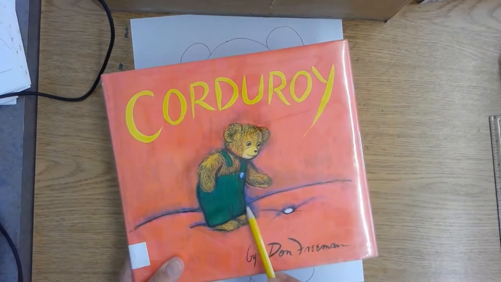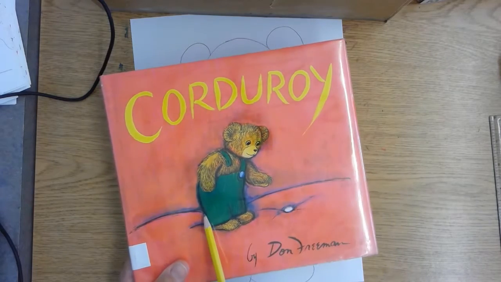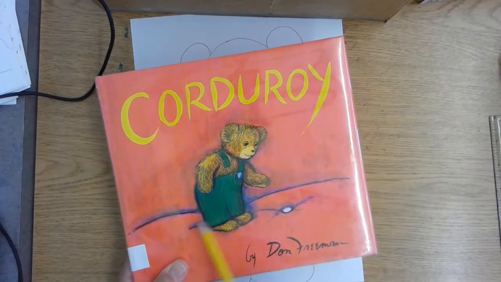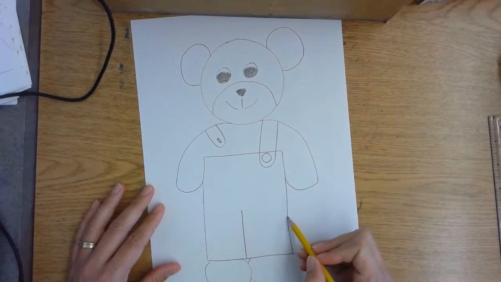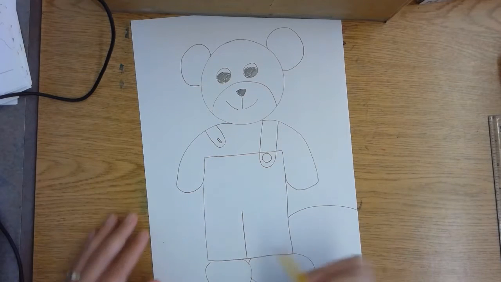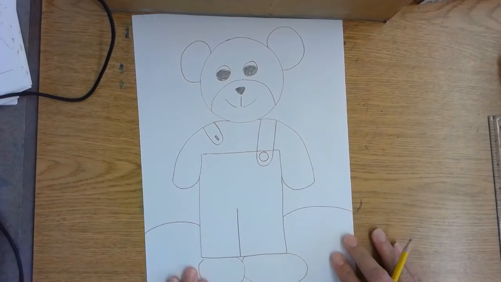So if you look, do you see how this curved line, it touches corduroy and it goes off the side. Same thing over here, off the side. We don't want to draw through corduroy. So I'm going to start on corduroy's legs and draw a curved line off the side and off the side. So it looks like he's standing on a cushion.